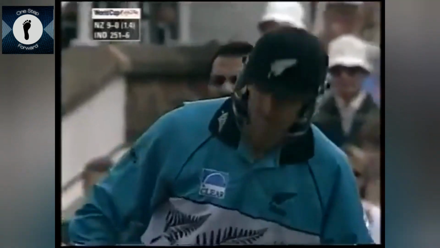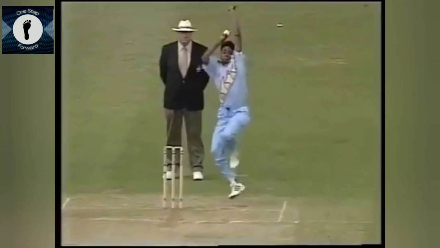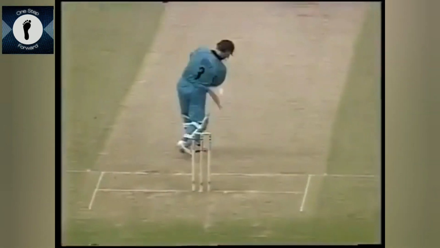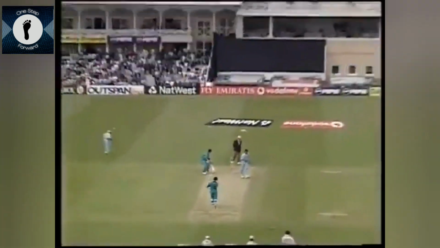Well, that's a terrific blow from Nathan Astle, using his feet to Debashish Mohanty, smashing that down the ground. It's the kind of shot that we know Nathan Astle is capable of. Haven't seen it too much in this World Cup so far, though.